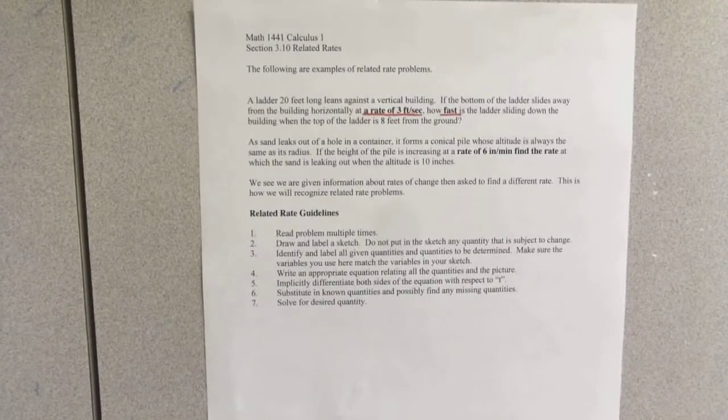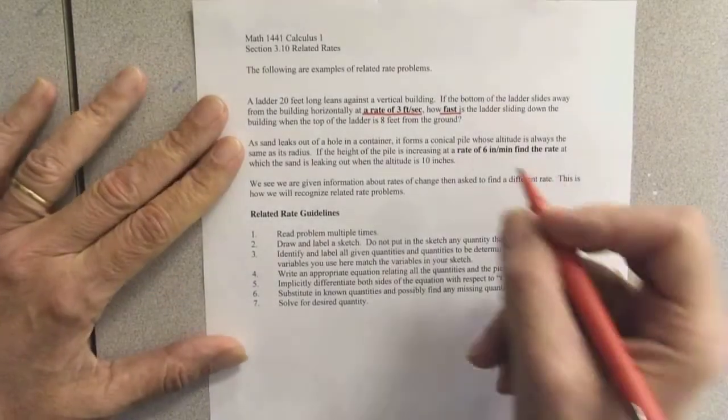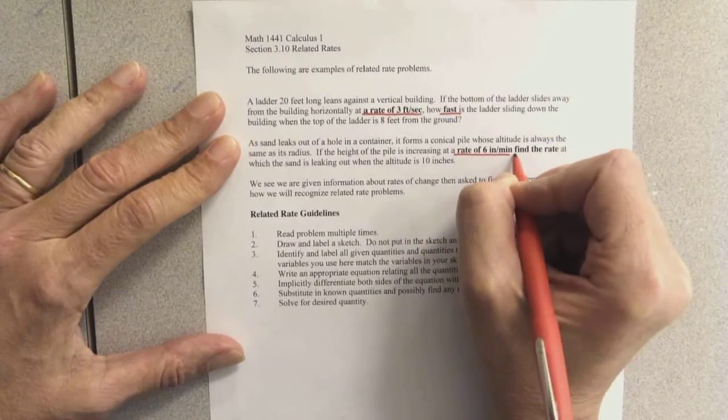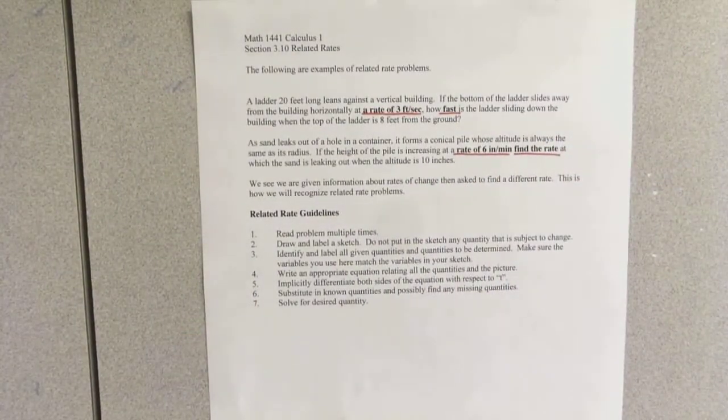As sand leaks out of a hole in a container, it forms a conical pile whose altitude is always the same as its radius. If the height of the pile is increasing at a rate of 6 inches per minute, find the rate at which the sand is leaking out when the altitude is 10 inches. Again, it gives us one rate, then asks how something else is changing. We are given information about rates of change, then asked to find a different rate. This is how we're going to recognize related rate problems.